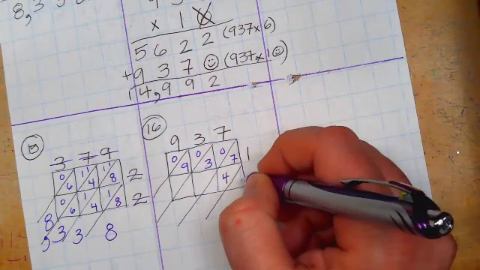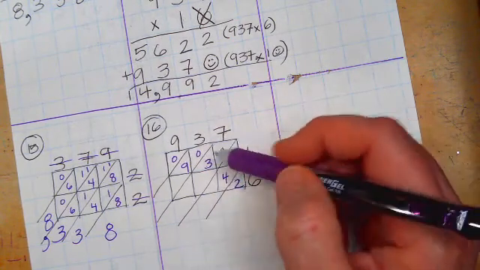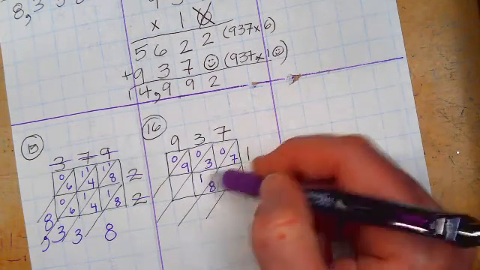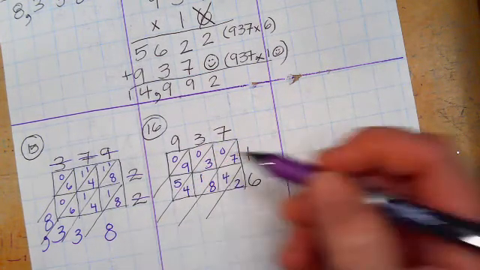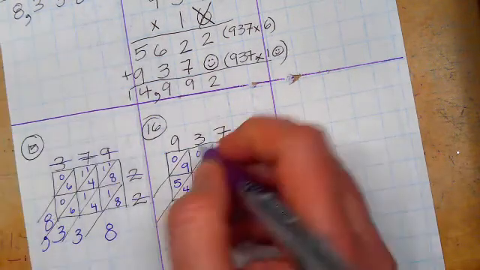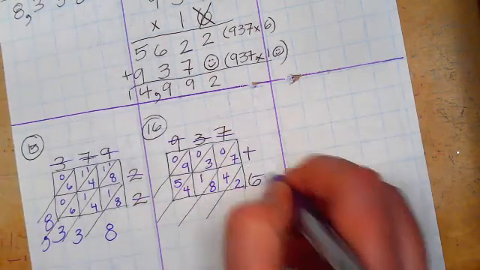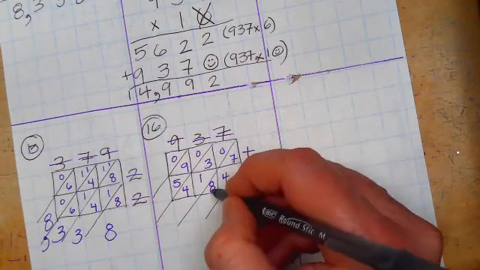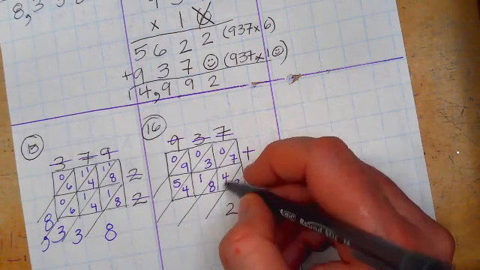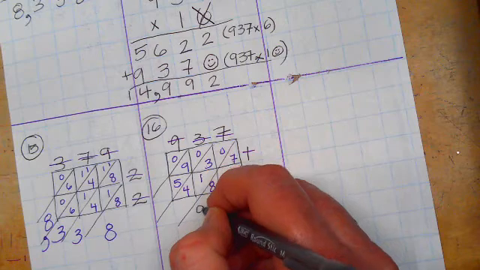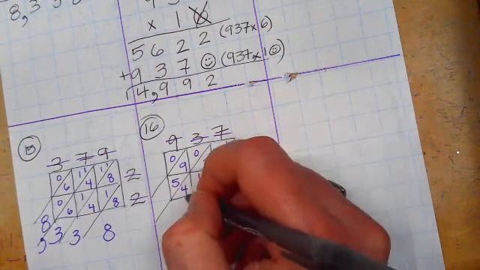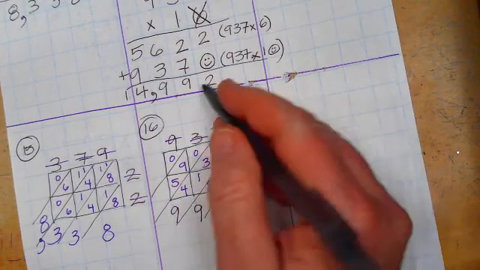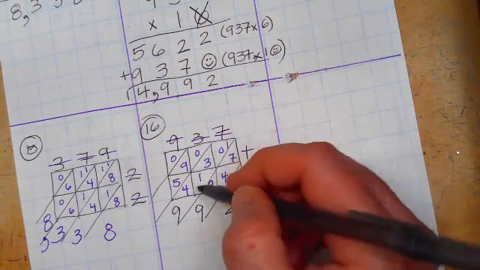Now you're going to see the partial product for the top row, right? 7 times 6 is 42. 3 times 6 is 18. 9 times 6 is 54. Okay? Again, we're getting rid of these because we don't want to add them in. 2. 8 plus 7 is 15. Plus 4 is 19. Regroup. 4 plus 3 is 7, 8, 9.